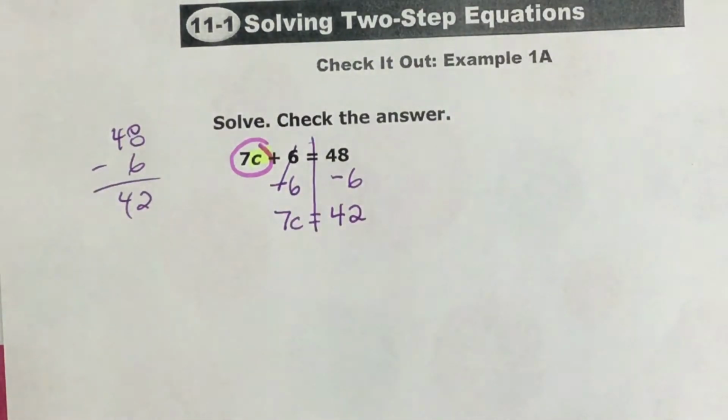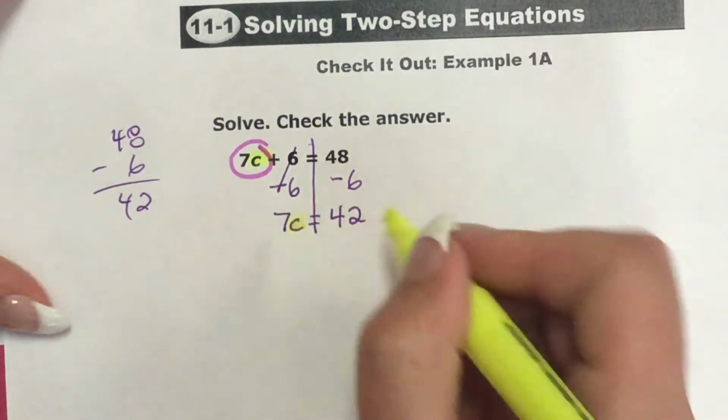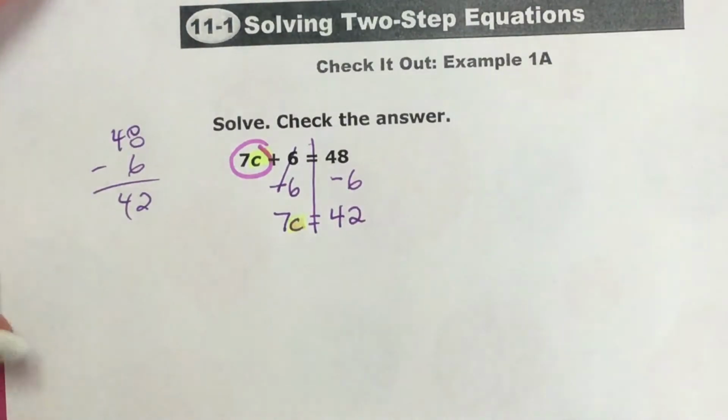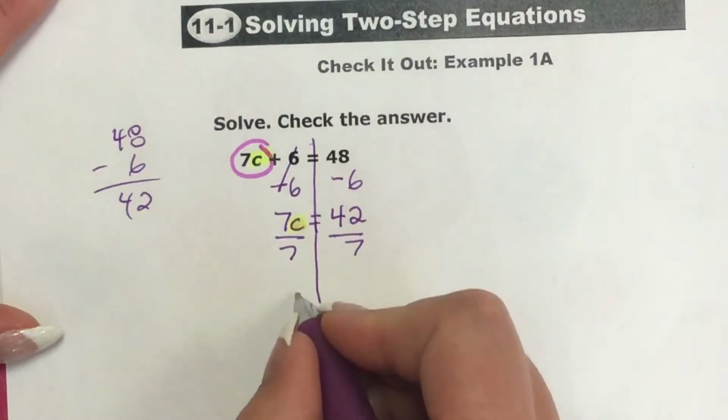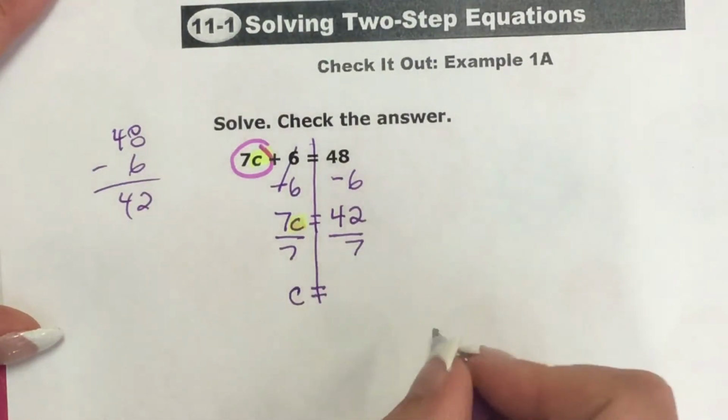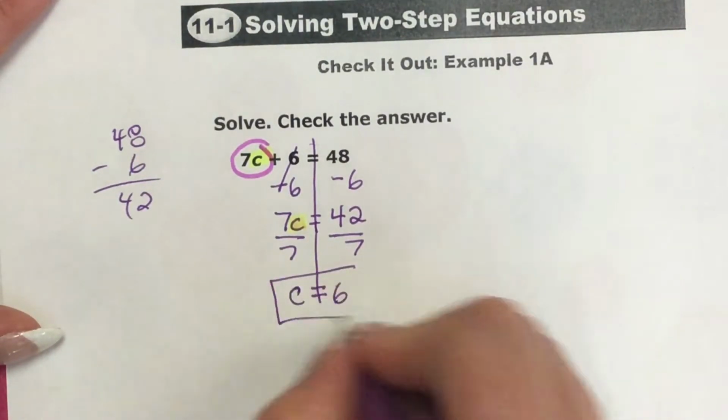And then we're still trying to figure out what C is. It's 7C, which means 7 times C, which means you have to do the inverse operation of multiplication, which would be division to both sides. So we end up with C equals 42 divided by 7, which is 6.